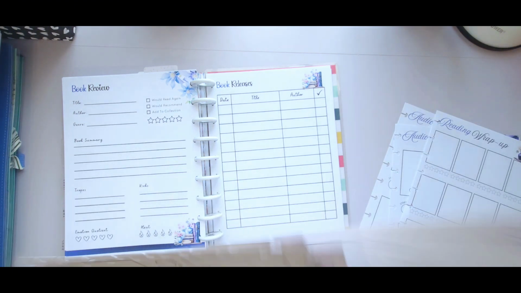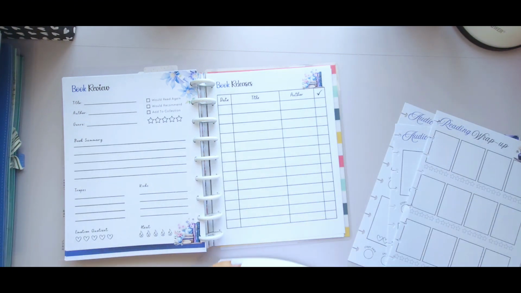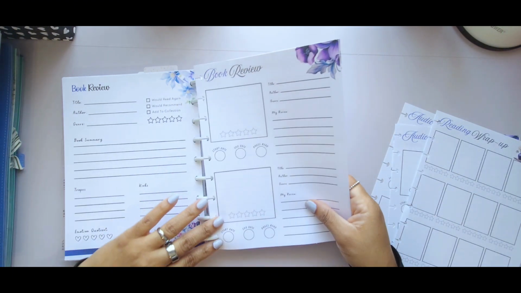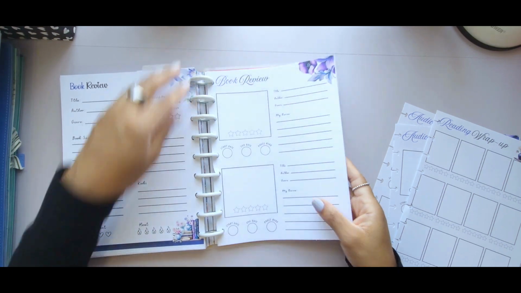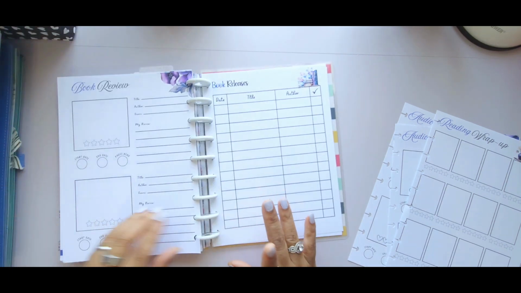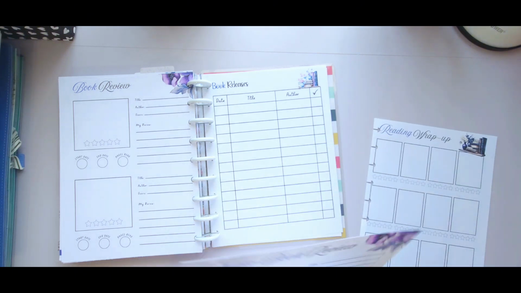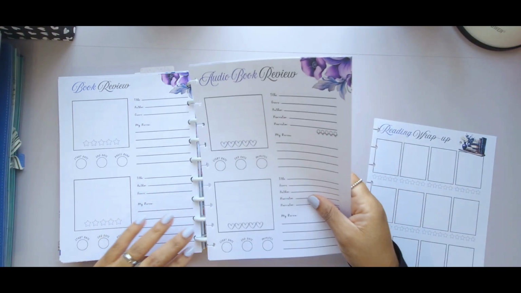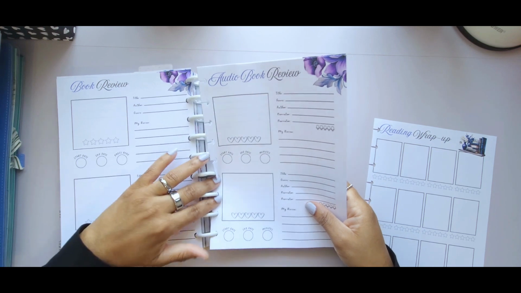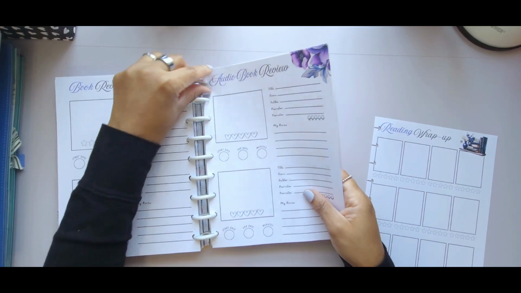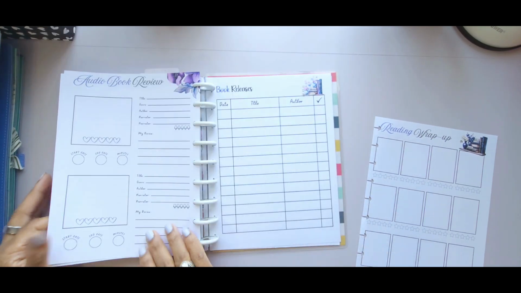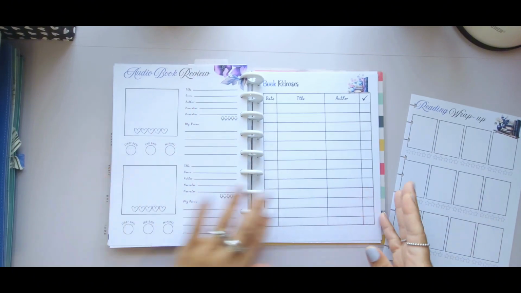Where are you at? Right here. So I'm just kind of beefing up these sections for the new quarter. I am actually going to put my audio book reviews right behind my book reviews because I'm going to start keeping track of those. And then my reading wrap up.